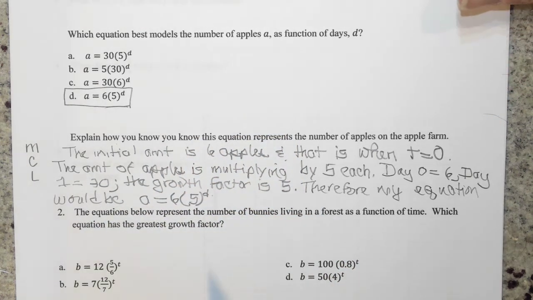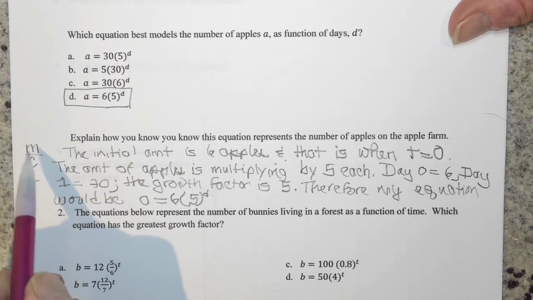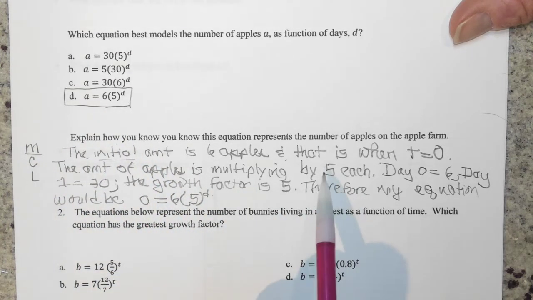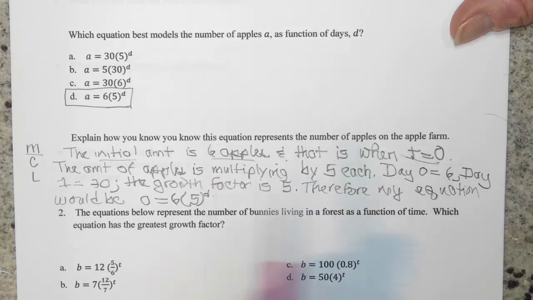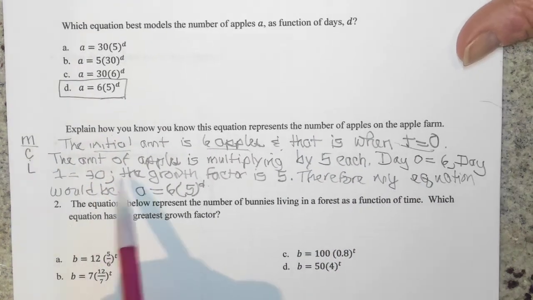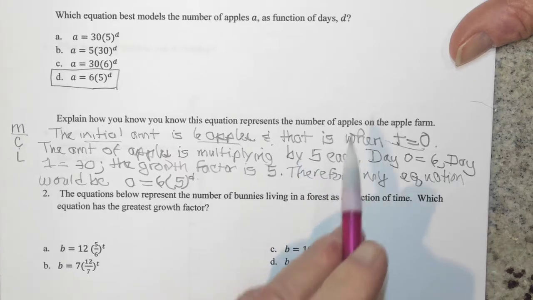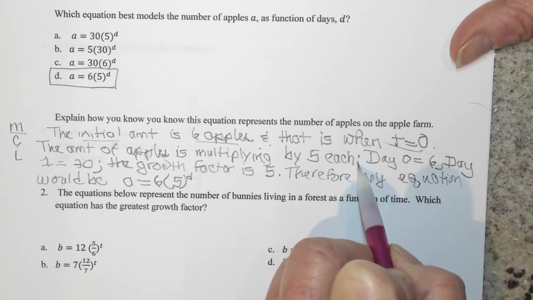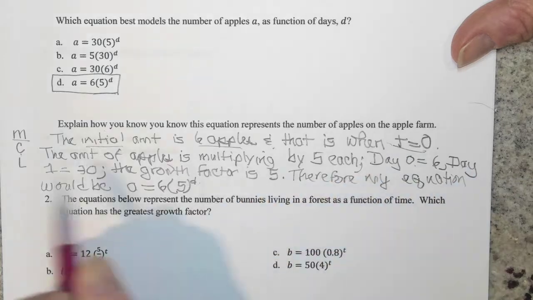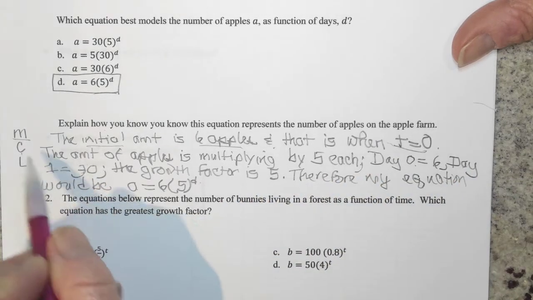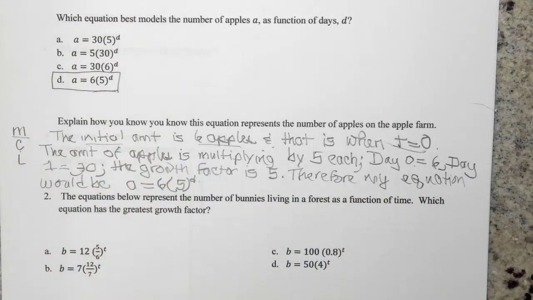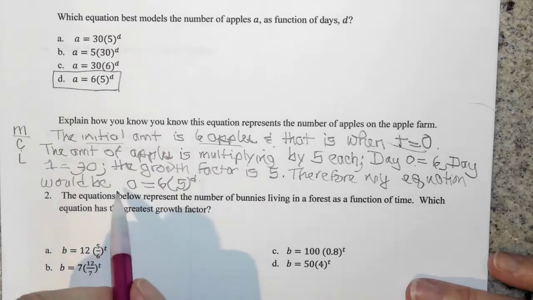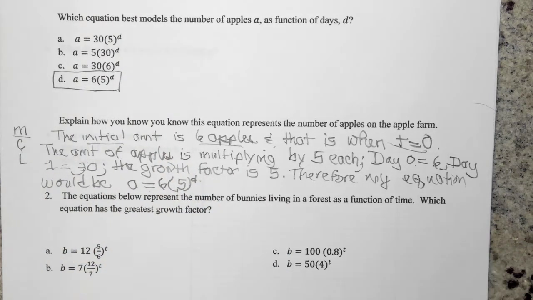Okay, so you want to be very, very specific. You want to call out math. I know the initial amount, what it is, when time is 0. I gave some context, meaning the amount of apples is multiplying by 5 each day, and you can make a reference here. Day 0 equals 6, day 1 equals 30. And then the logic is therefore the growth factor is 5, and you then make some more assumptions and conclusions. Okay, therefore my equation would be. Okay, so hopefully you give lots of good detail.